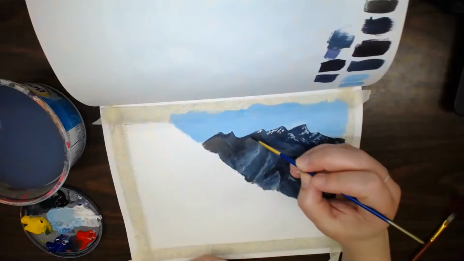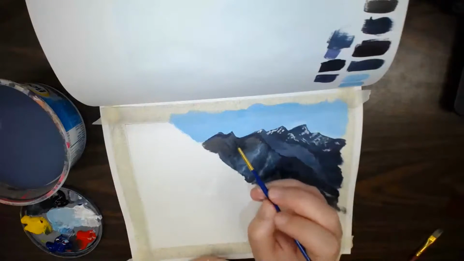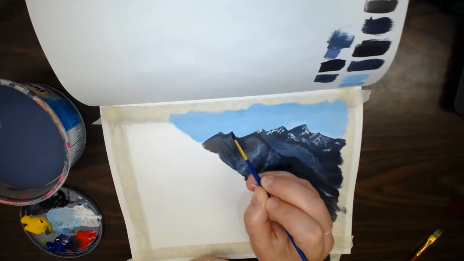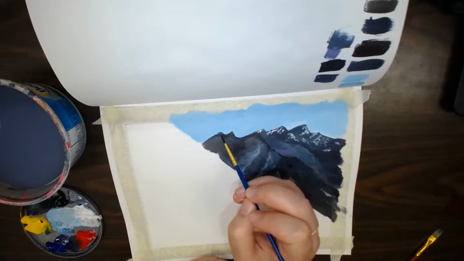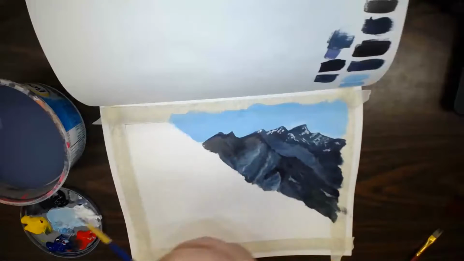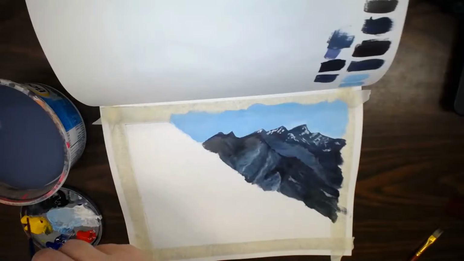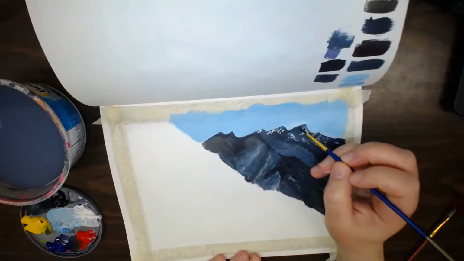Same thing with the dark. You can find a couple of those tops of those mountains where they seem quite dark to me. The very tops.